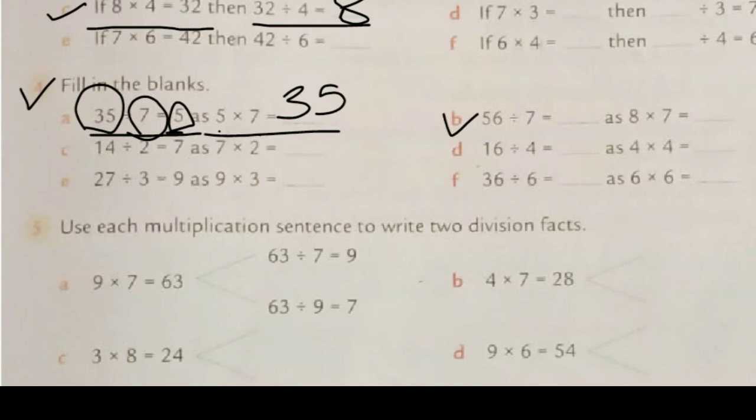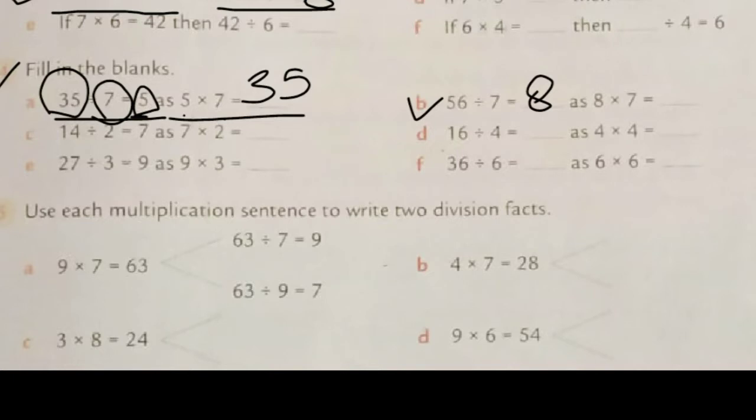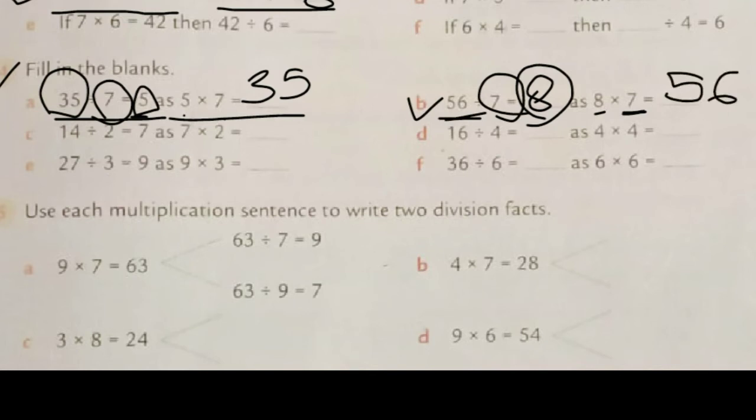Question number B. 56 divided by 7. How many times does 56 come in the table of 7? Yes, 7 8s are 56. So 8 times 7 gives 56. So 56 divided by 7 gives 8. Now we will frame the multiplication sentence with it. 8 multiplied by 7 equals, yes, 56. Clear? Okay, let's see one more example.